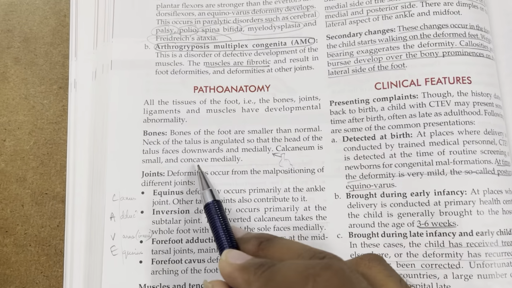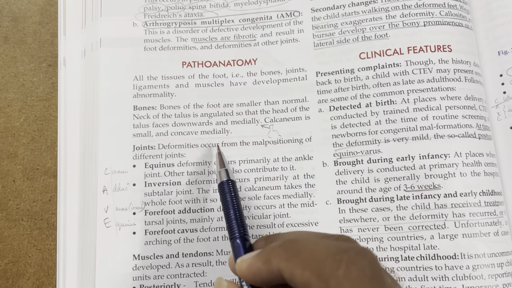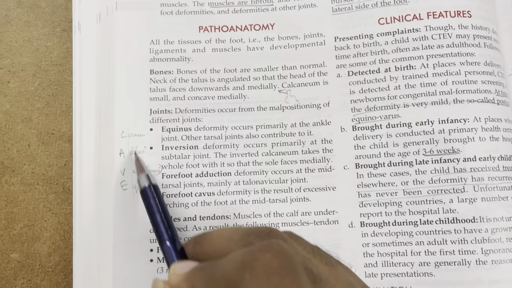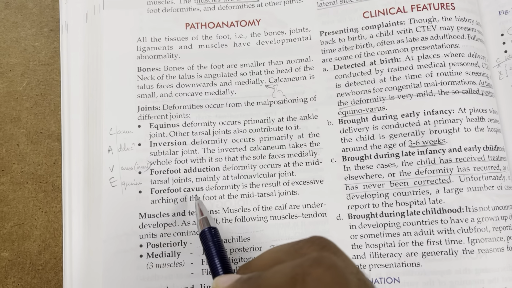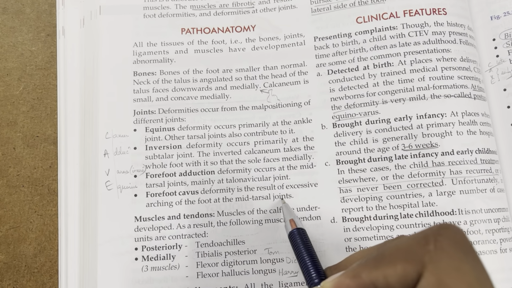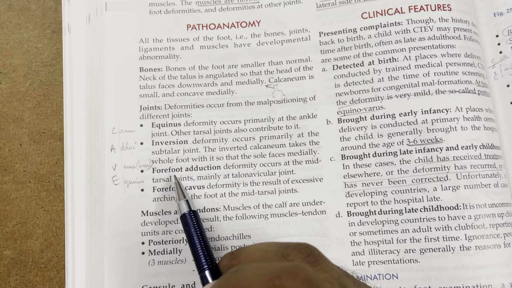Next, calcaneum is small and concave medially. So both the bones are small and face medially and downwards. Next, joints. So you have this mnemonic, CAVE. So cavus deformity occurs due to excessive arching of the foot at the mid-tarsal joints. Then adduction. It occurs at the mid-tarsal joints again.